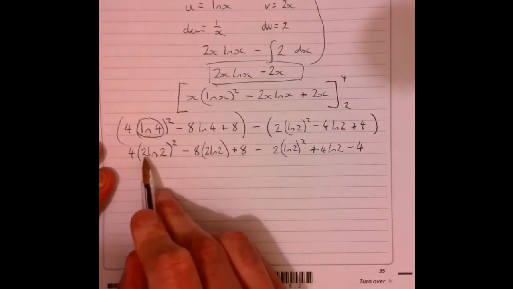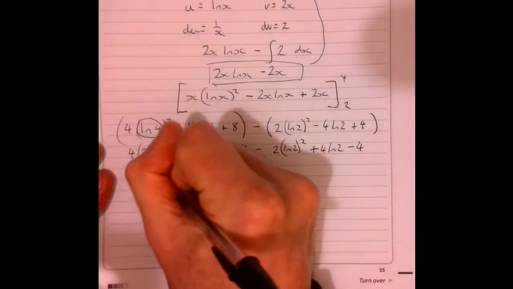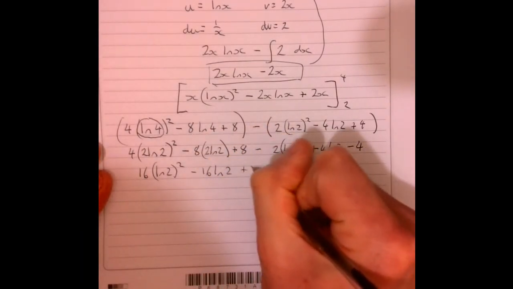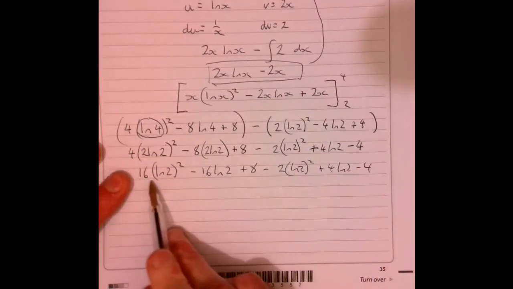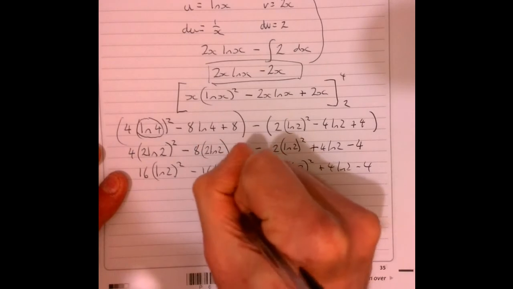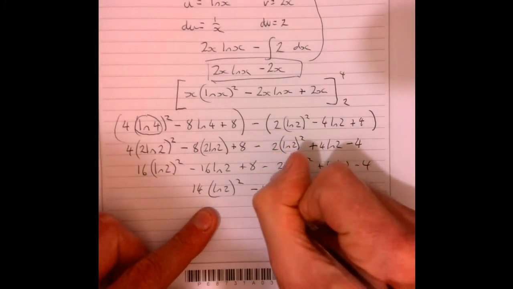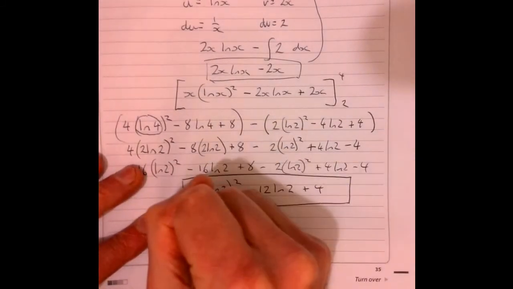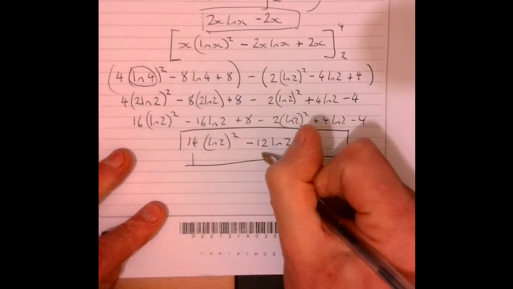Now I want to take that 2 out of the bracket here. It's squared, so that'd be 4, and 4 times 4 is 16. So we've got 16 ln 2 squared, and then take away 16 ln 2 plus 8, take away 2 ln 2 squared. And we're nearly there, we've done all the hard work. So 14 ln 2 squared, and then minus 12 ln 2, and then 8 take away 4 plus 4. We've got to this stage here. Last little check to make sure it matches what we're trying to get to. Yeah, it makes sense, doesn't it? And we found out what A, B and C are.